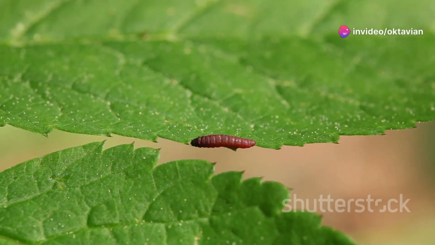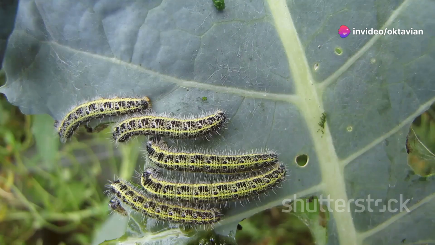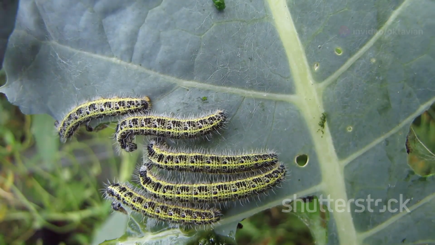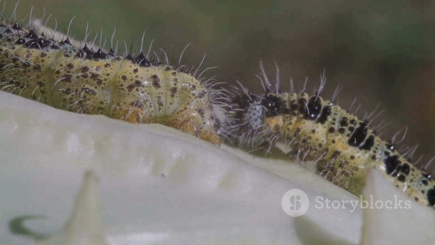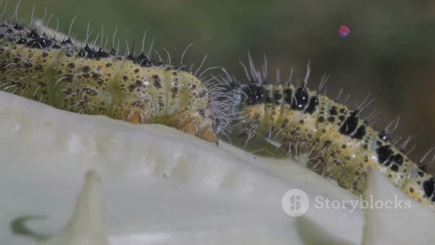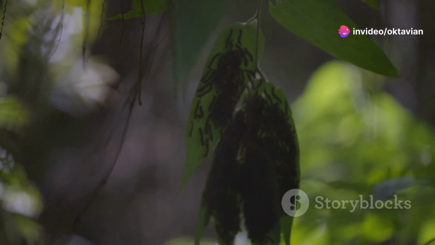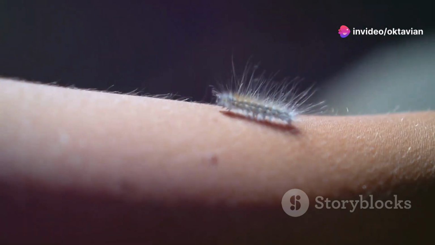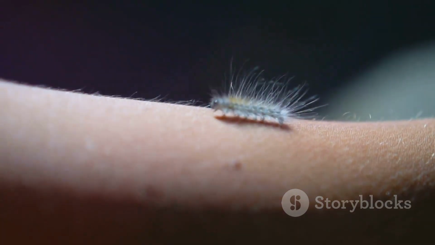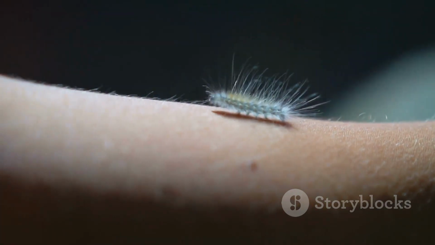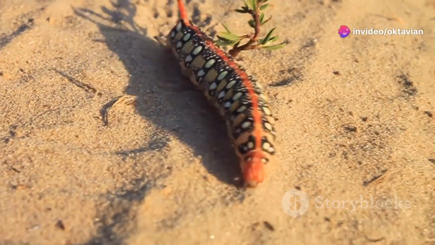Once the eggs hatch, they release the larvae, which are commonly known as caterpillars. This stage is primarily focused on feeding and growing. Caterpillars are equipped with strong mandibles, or jaws, that enable them to chew through leaves and other plant material. They consume large quantities of food to fuel their growth. During this stage, the caterpillar undergoes several molts, or shedding of its skin, as it outgrows its exoskeleton. Each molt reveals a larger and more developed caterpillar.